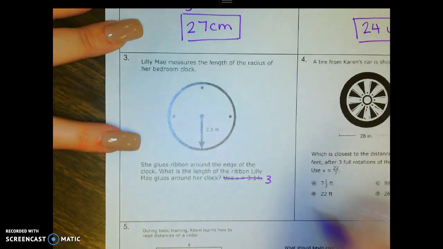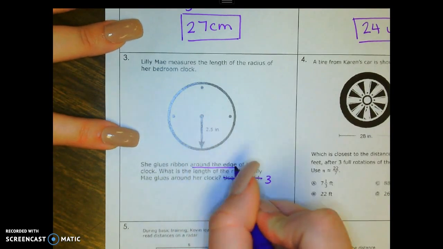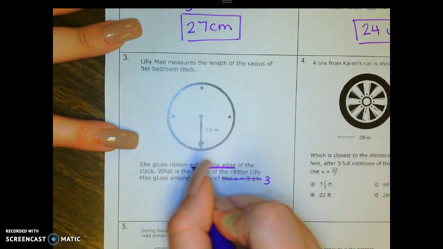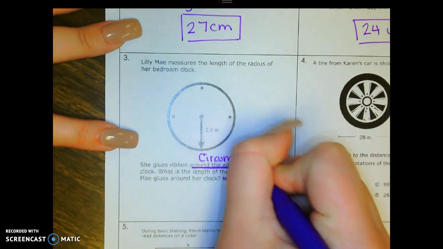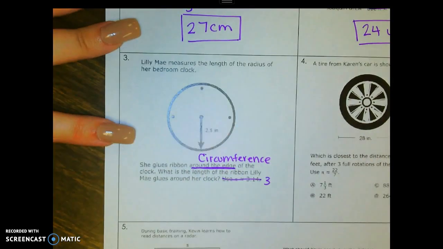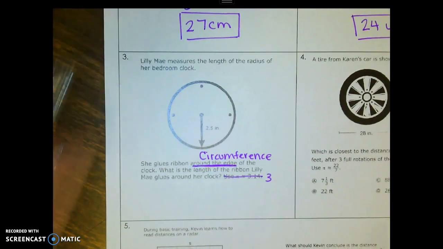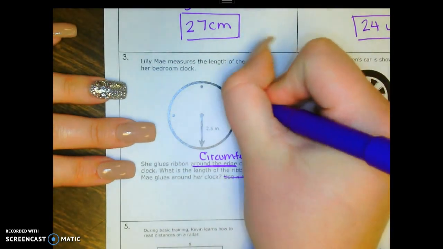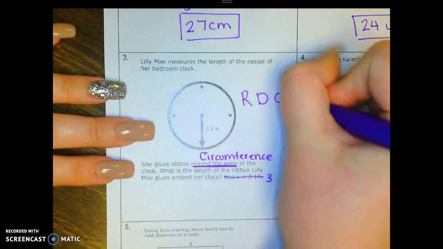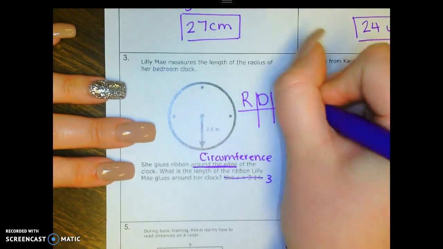So it says she's going to glue ribbon around the edge. That is what tells me I'm finding circumference right there. Remember, circumference is just a fancy word for perimeter of a circle. So whenever you see anything involving the edge, the outside distance, anything like that, we're finding circumference. And I see a circle, so automatically doing my RDCA chart.